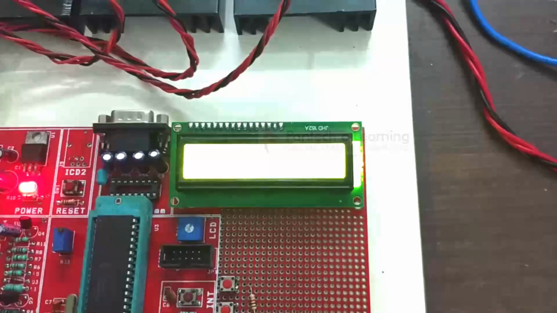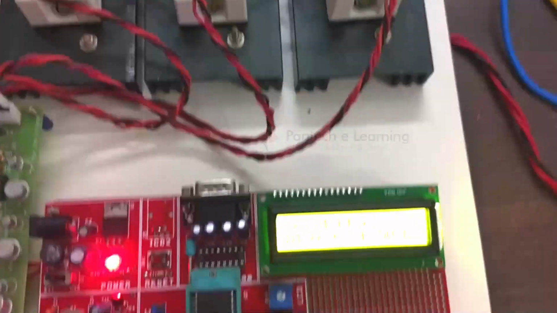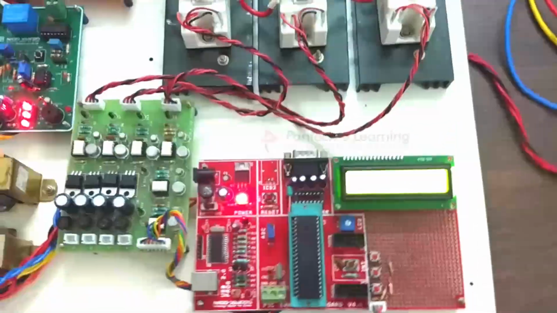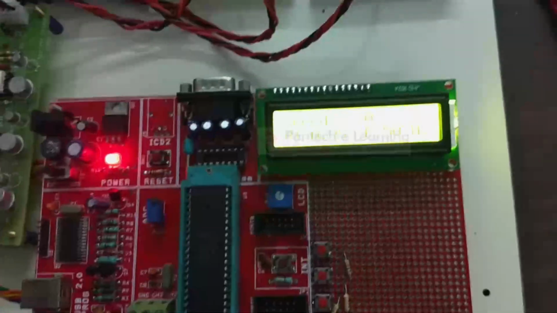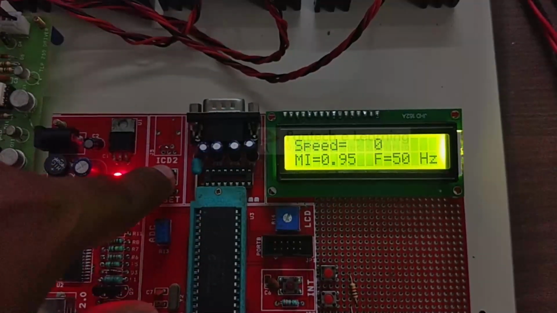Now for the closed loop section. For the closed loop, first reduce the input voltage, that is, reduce the auto transformer voltage. Reset by using this key.